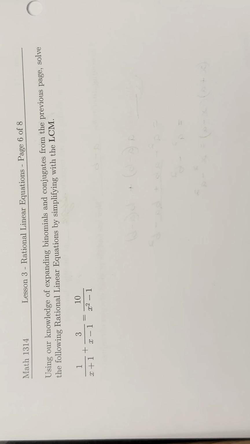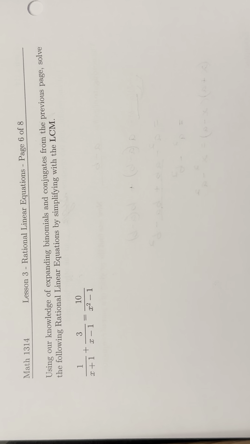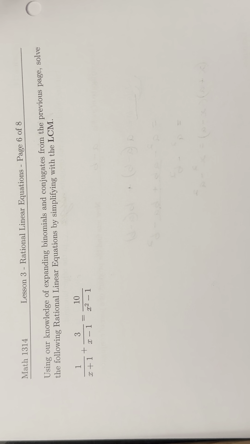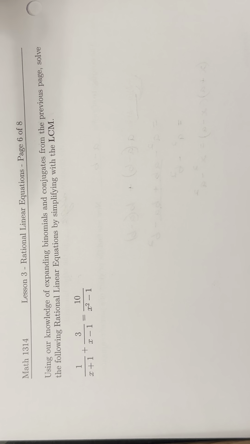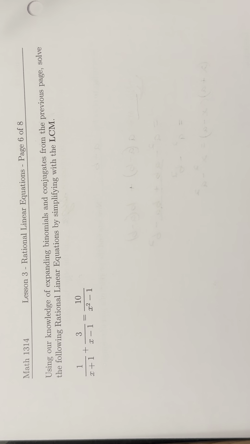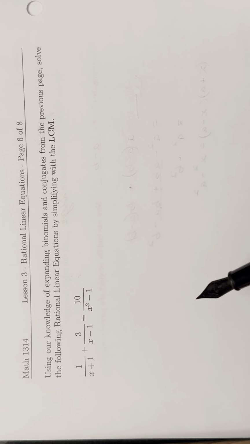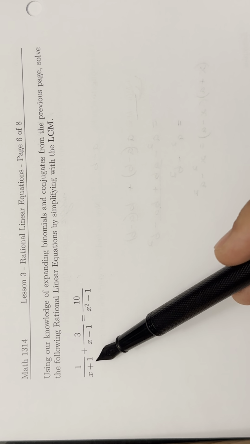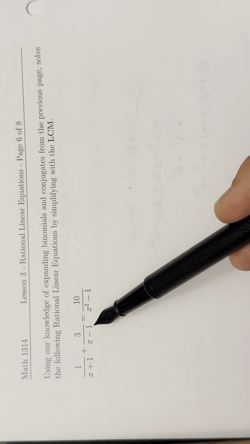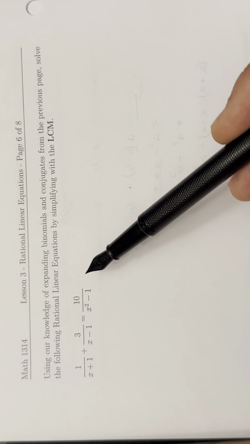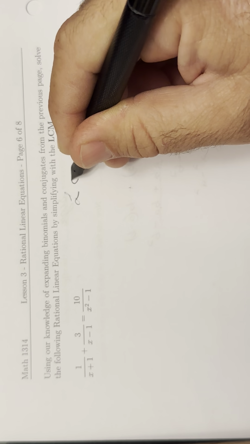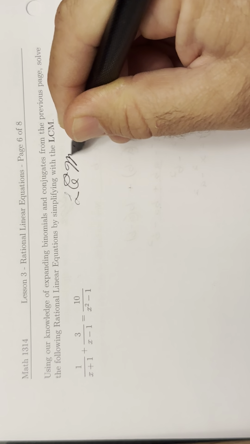All right, college algebra class, we're going to go over the final portion of lesson 3. And so we are going to be using our knowledge of lowest common multiples to solve these rational linear equations. And note that what we have now learned about conjugates, if you multiply x plus 1 times x minus 1, we'll get x squared minus 1.